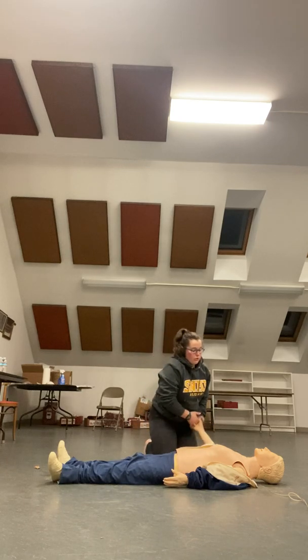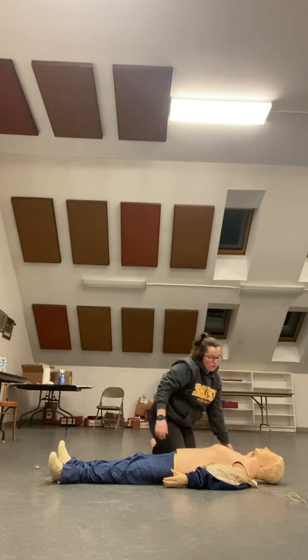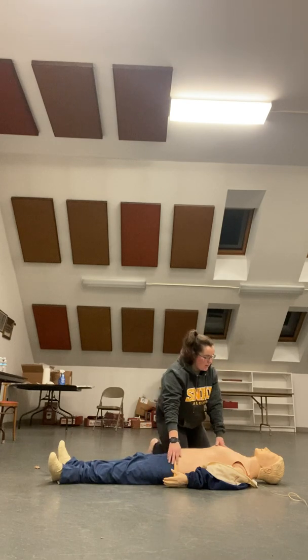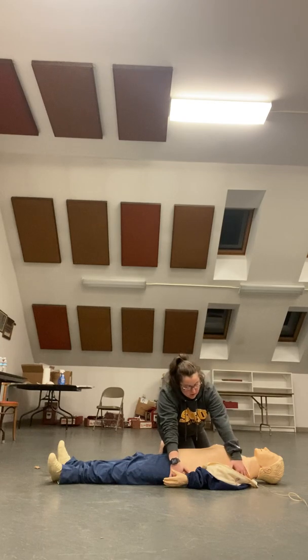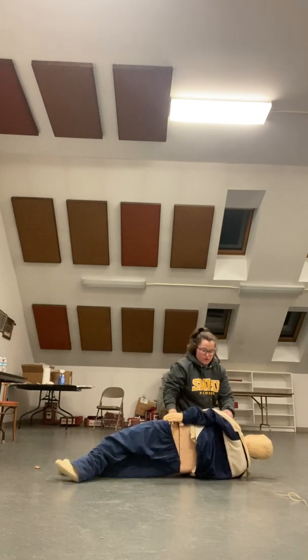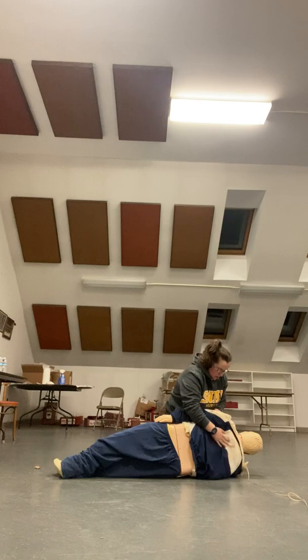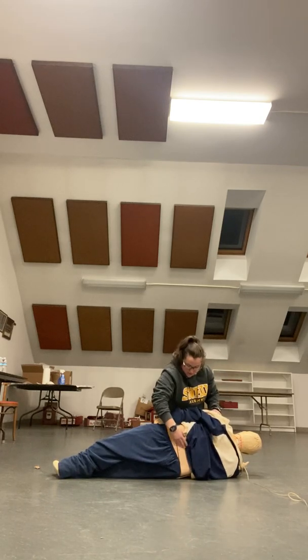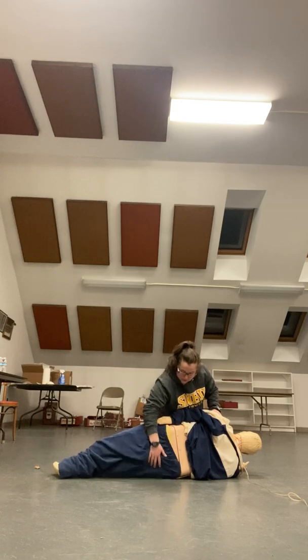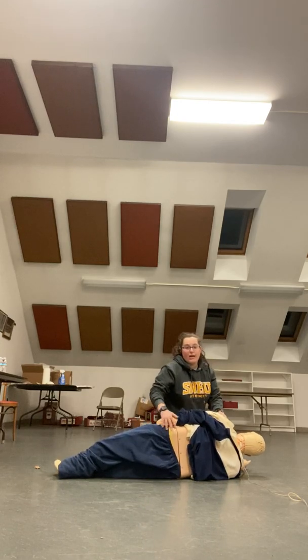I'm going to turn them on their side to check their back. It's on the head's count. Check all down the side, all down the back of the spine, and on the buttocks, and back down on the head's count.